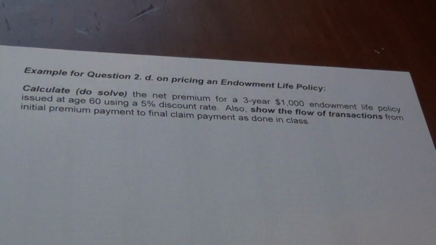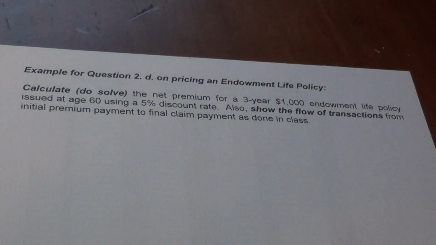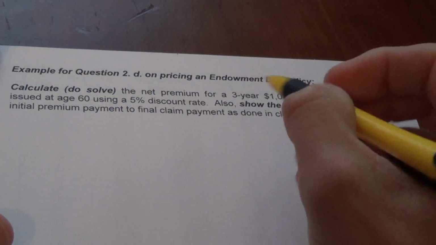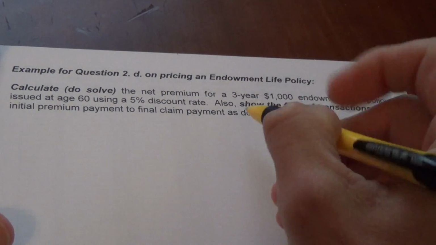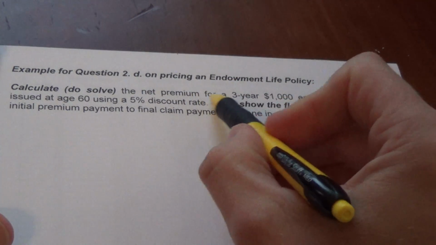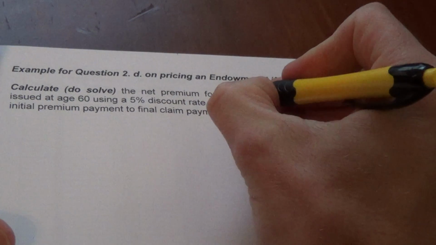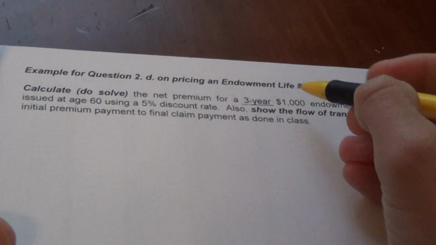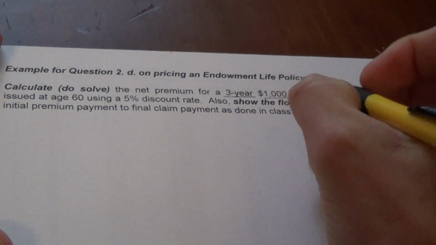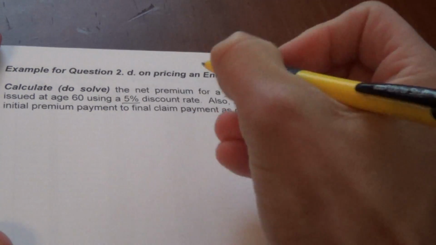In this video, I will work the example of pricing an endowment life insurance policy. An endowment life is one that pays whether you live or die. It pays if you die during the policy year. This is a 3-year policy. But then at the end of the 3 years, if you're still alive, it also pays. The face is $1,000. Interest rate is 5%. It's issued at age 60.